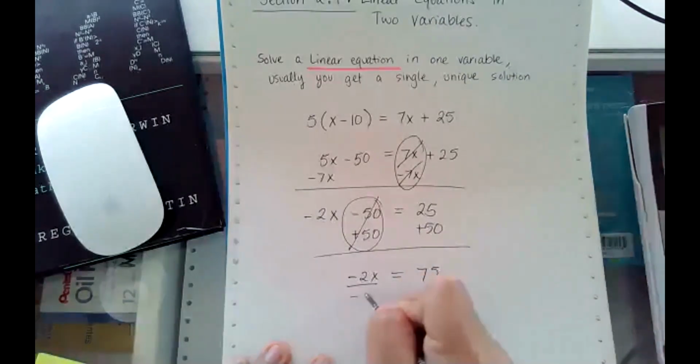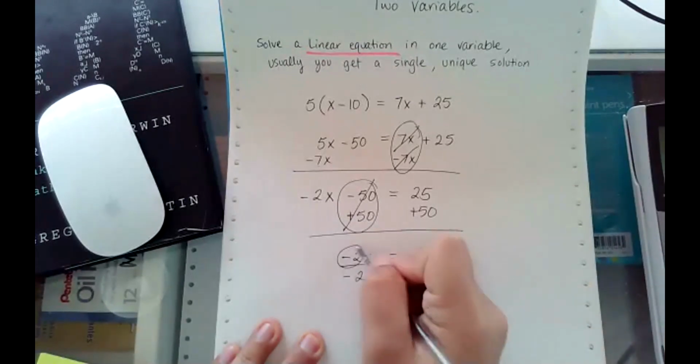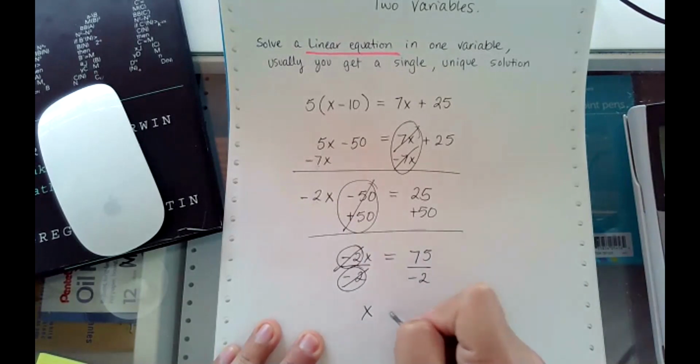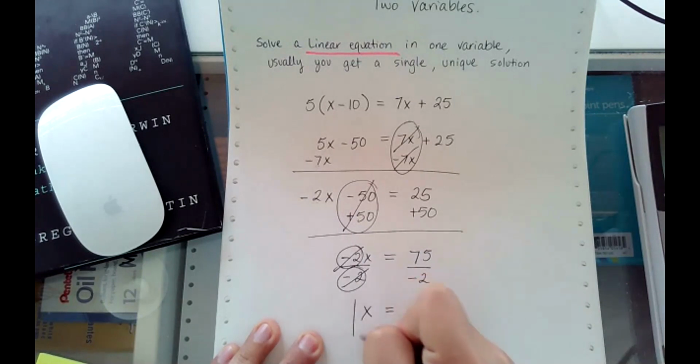And then I'll divide by negative 2 on both sides to go ahead and get my x by itself. Since negative 2 divided by itself is 1, I have 1x left over, and this should be negative 75 over 2. It's not a pretty answer, but I can't simplify that fraction any further. So I'm just going to leave it alone.